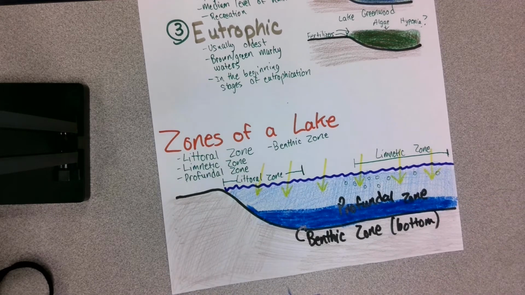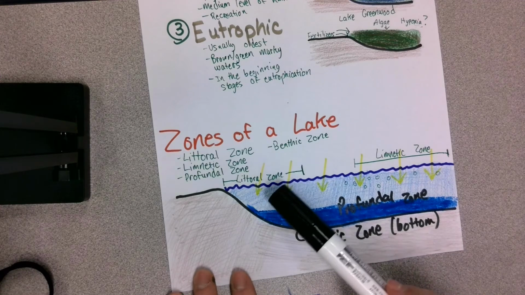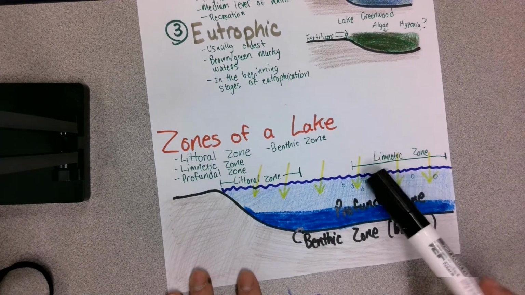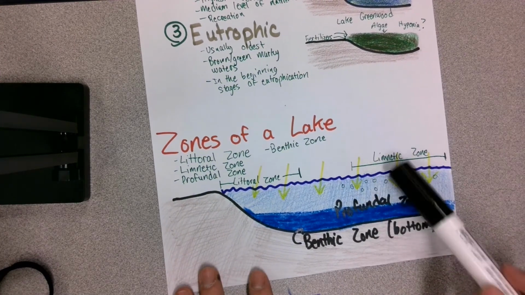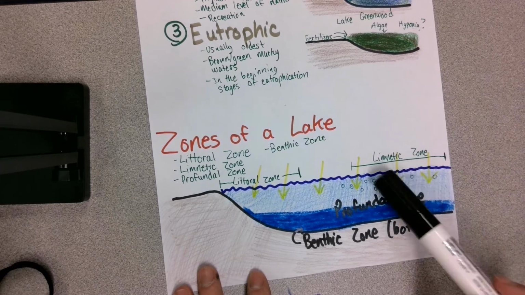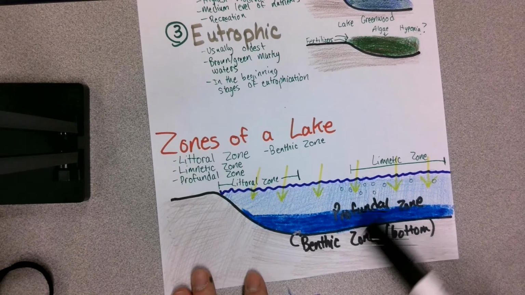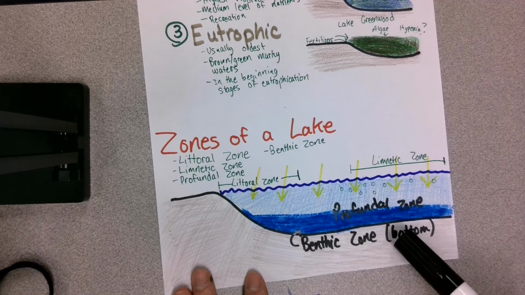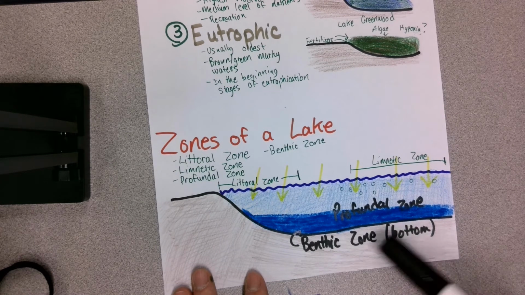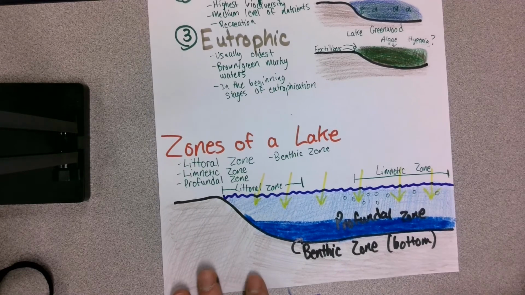Okay, so those are the four different zones of a lake. We've got the littoral zone, which is the shallow area. We've got the limnetic zone, which is the open area that still has light, still got some photosynthetic organisms. We've got the profundal zone, which is an aphotic zone, meaning there's no sunlight. And then we've got the benthic zone, which is basically the bottom of a lake. And sometimes the bottom is really hard to get to, like in Jocassee.